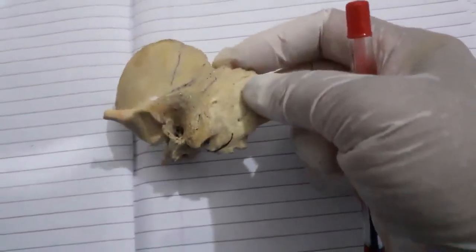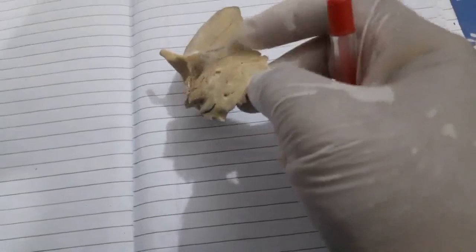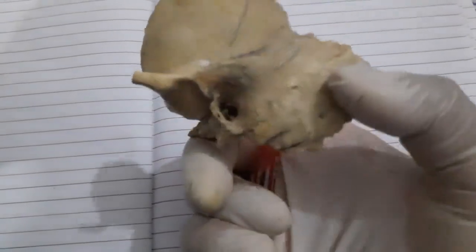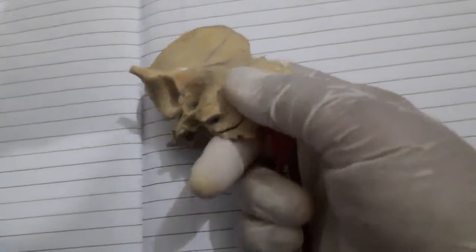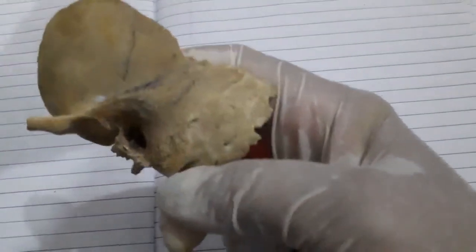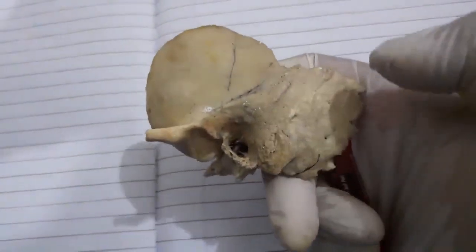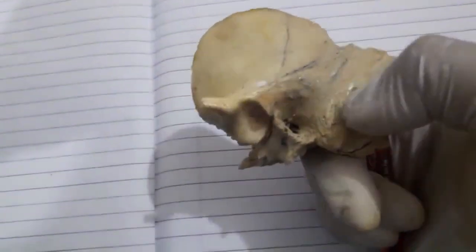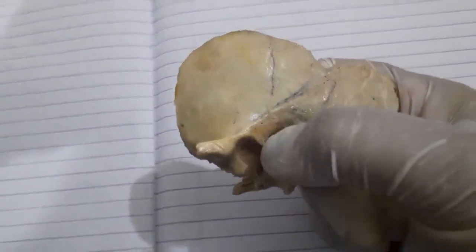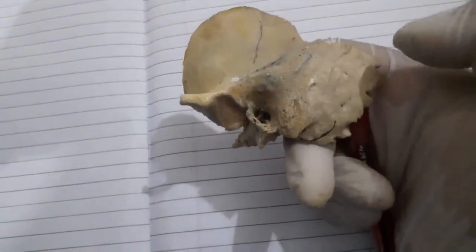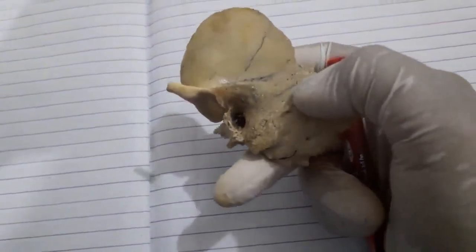Now coming to the mastoid part. This mastoid part again has an external surface, an internal surface, the superior border and the posterior border, and one process. This is the mastoid process. In between the mastoid part and the squamous part, there lies the tympanic part, this one, which forms the external auditory meatus. This is the tympanic part. This is squamous and the mastoid part.